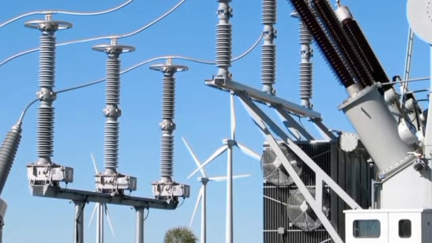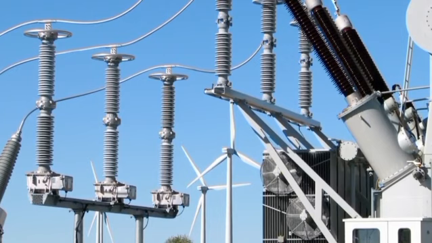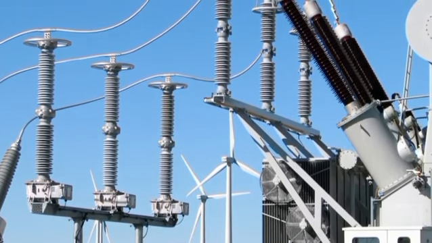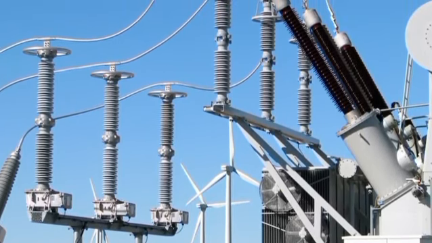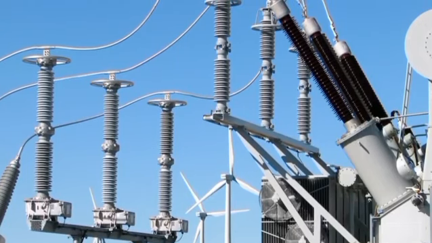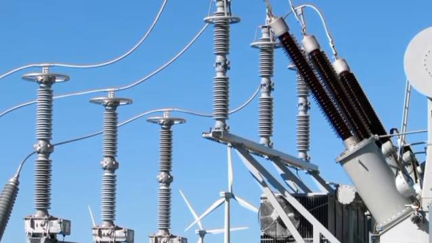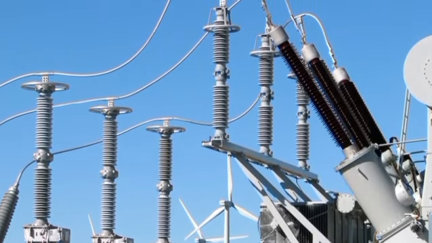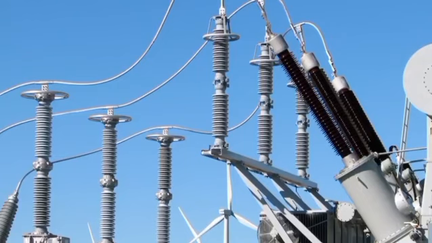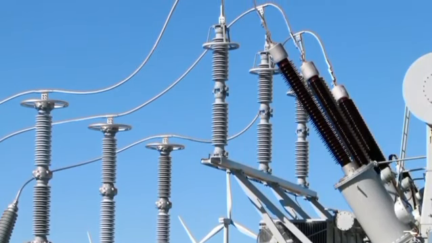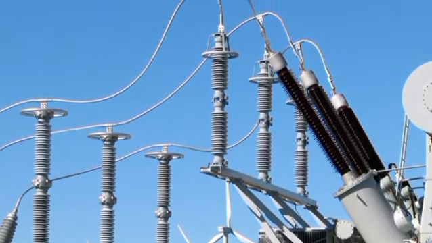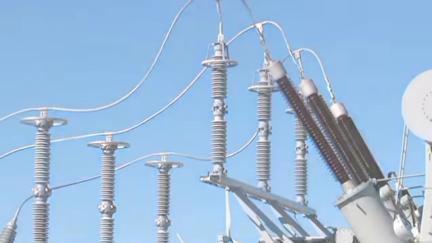Surge arresters typically use metal oxide varistors, MOVs, to clamp transient voltages to a safe level, ensuring that electrical systems remain stable. They are commonly installed in low-voltage and medium-voltage systems, offering protection for telecommunication towers, consumer electronics, and industrial machinery.